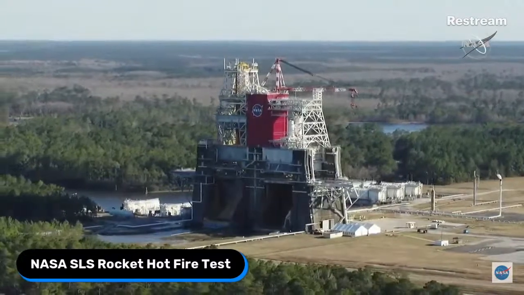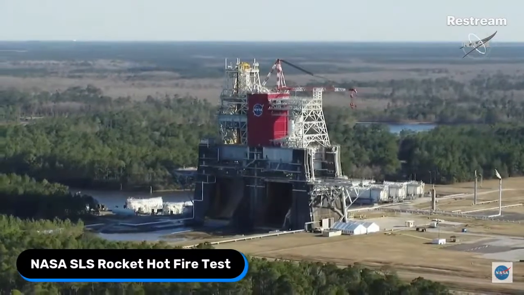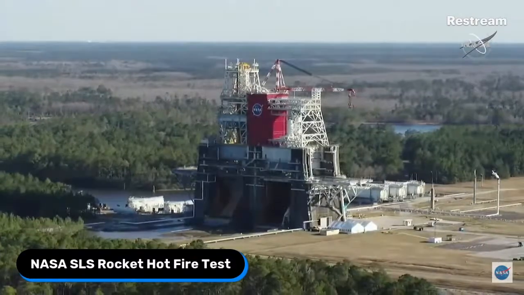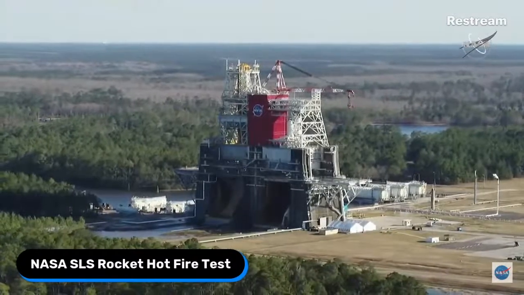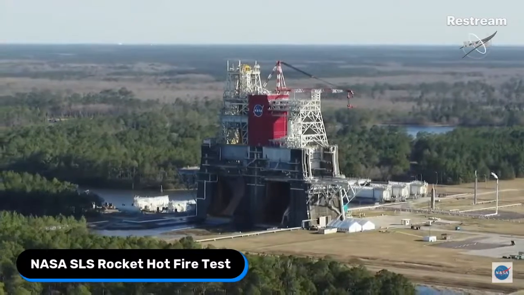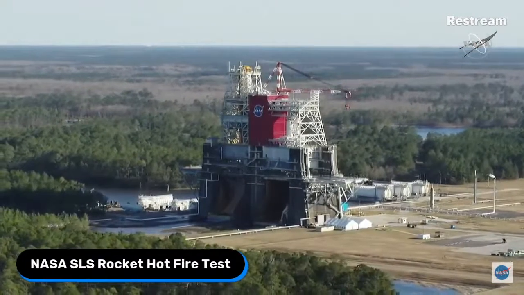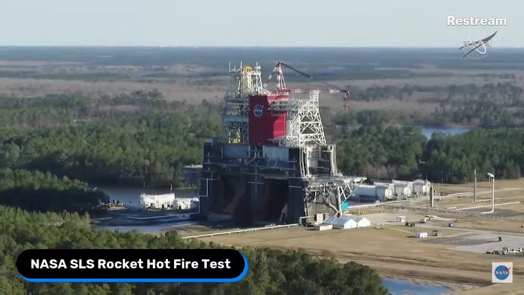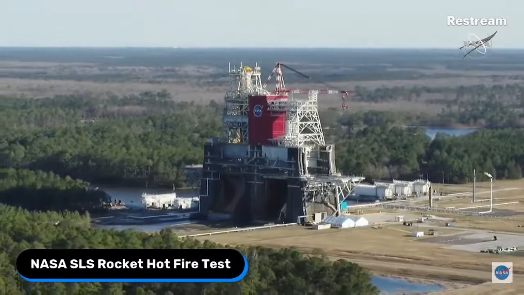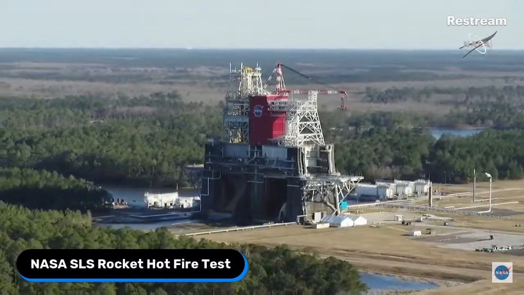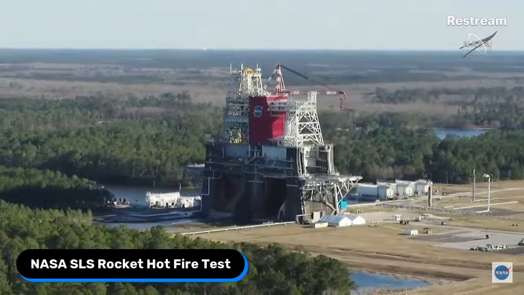Copy. And we're going to go to substep Charlie. If you would, verify on the terminal count sequencer that the IOC has been initiated. Verifying initialization was successful. Copy. And verify engine configuration is hot fire. Engine configuration is hot fire. And verify display configuration is hot fire. Display configuration is also hot fire.